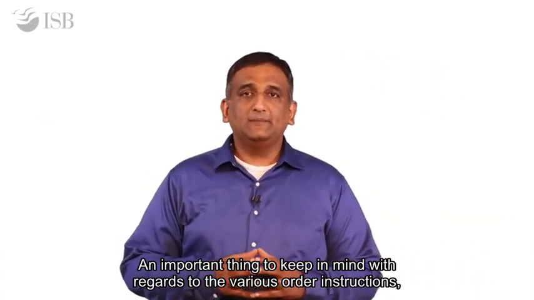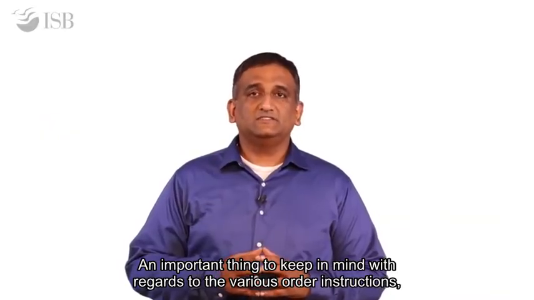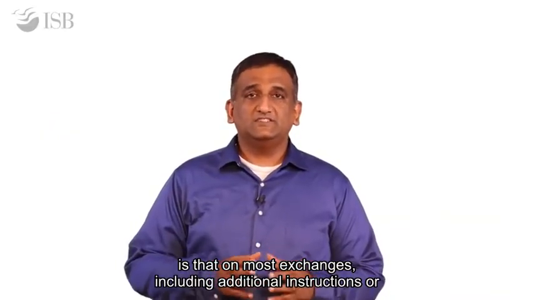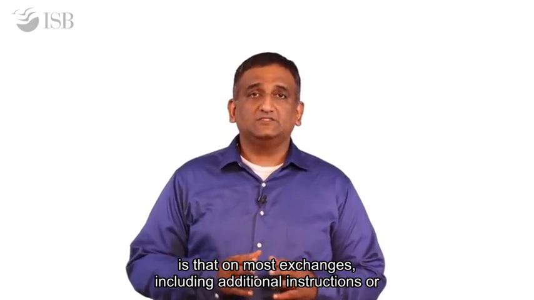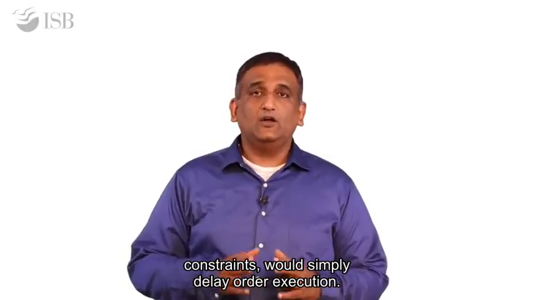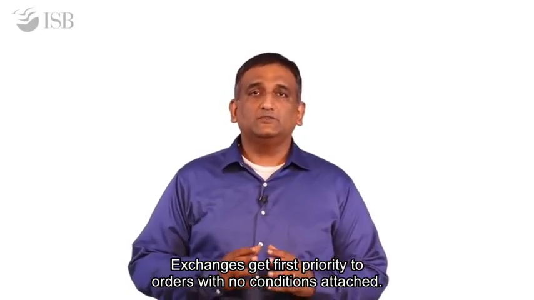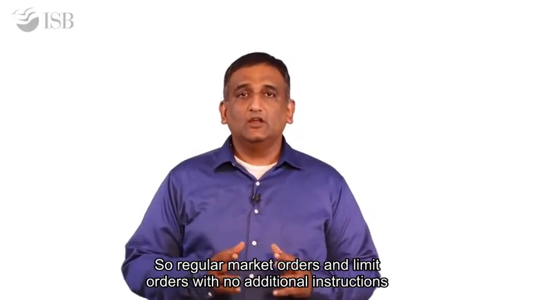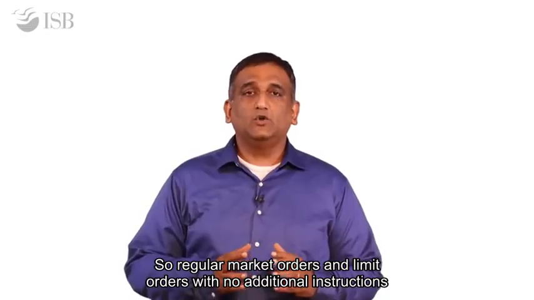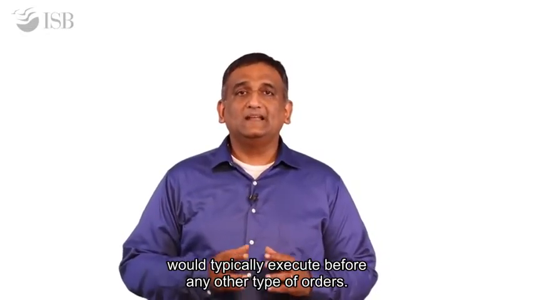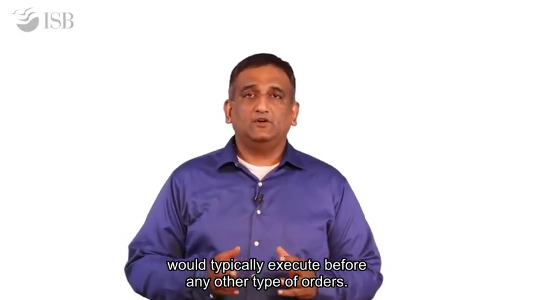An important thing to keep in mind with regards to the various order instructions is that on most exchanges, additional instructions or constraints would simply delay order execution. Exchanges give first priority to orders with no conditions attached. So regular market orders and limit orders with no additional instructions would typically execute before any other type of orders.